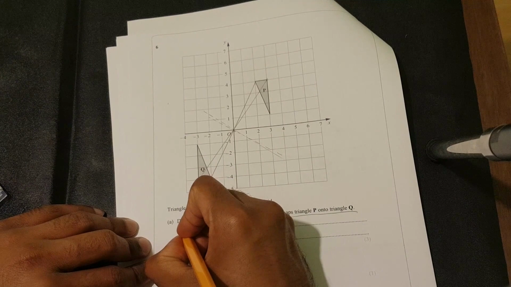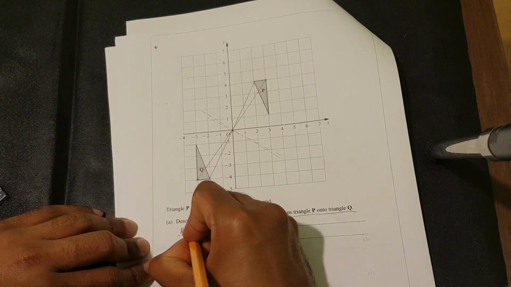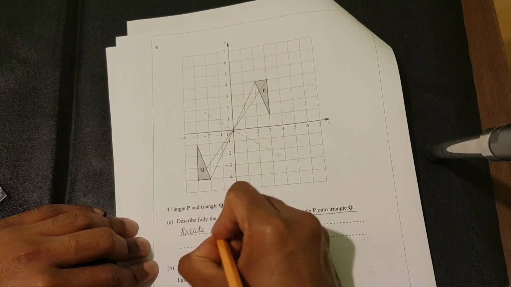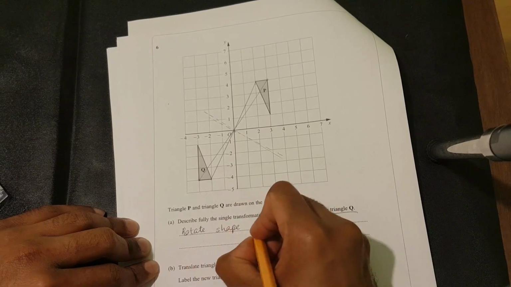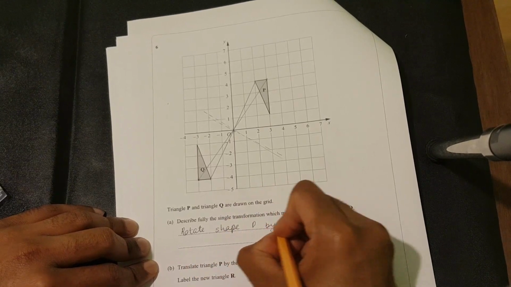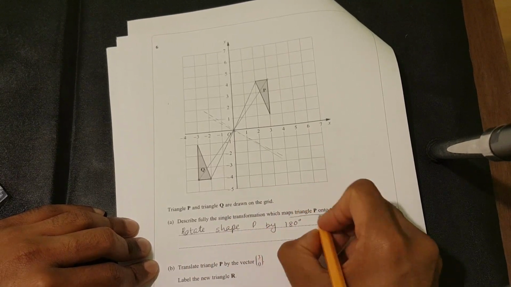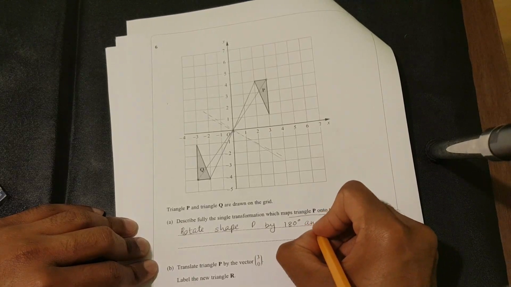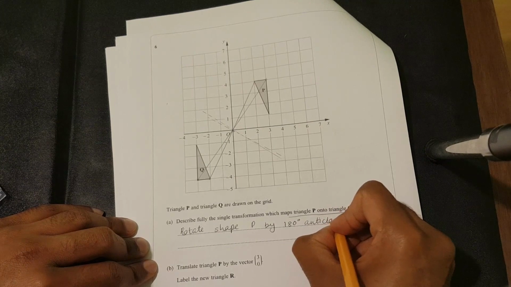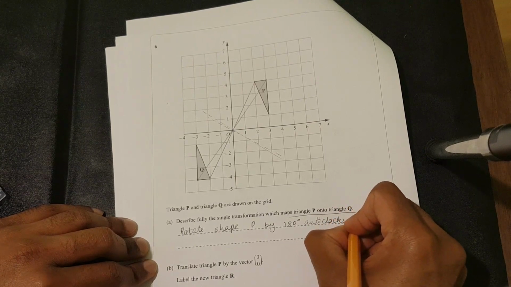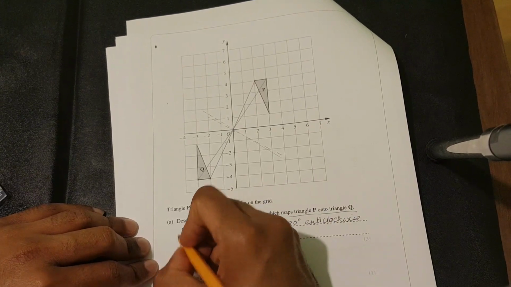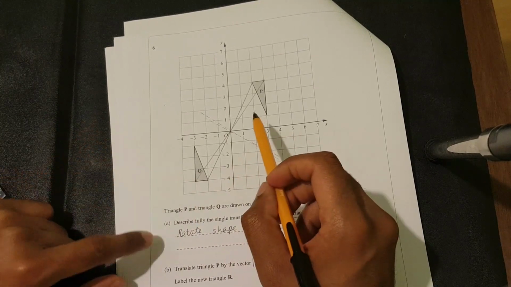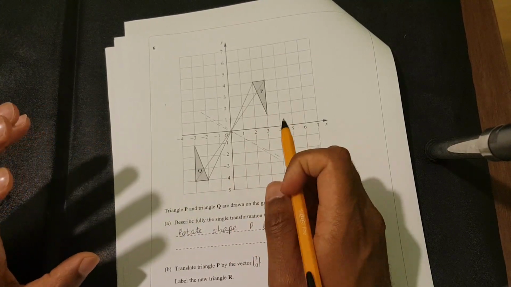But anyway, rotate shape P by 180 degrees. If you want, you can write anti-clockwise or clockwise. You can say anti-clockwise. But only for a 180 degree turn, both anti-clockwise and clockwise are going to be the same.